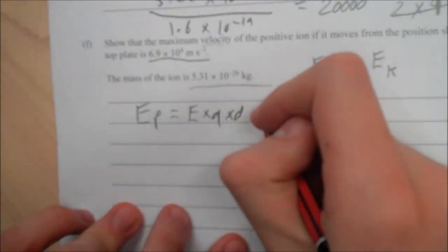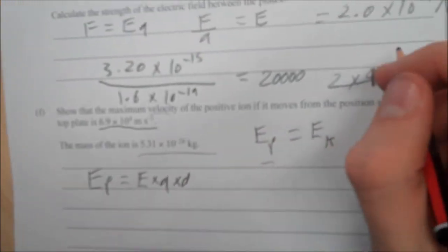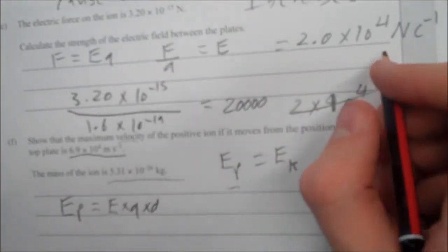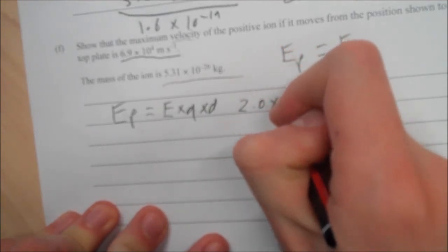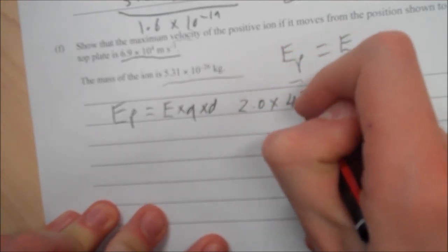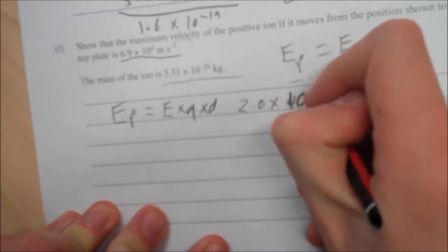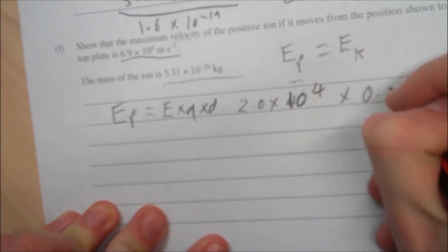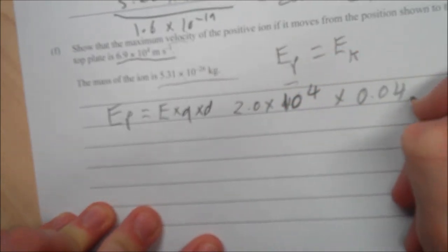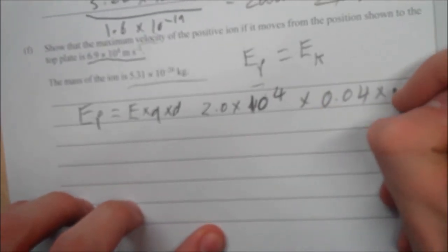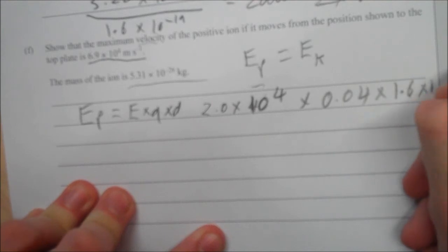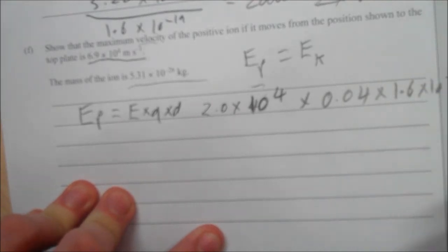So that's what we'll be using. And we know the electric field strength is this, so we can write that all in, times 0.04, that's 4 centimeters, times the charge, which is again 1.6 times 10 to the negative 19.